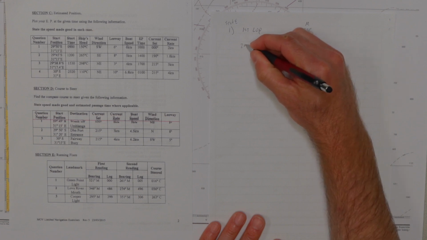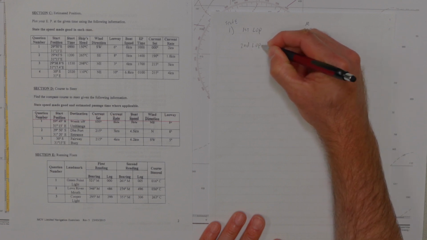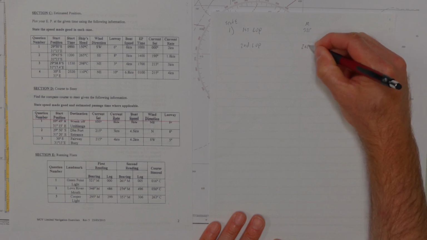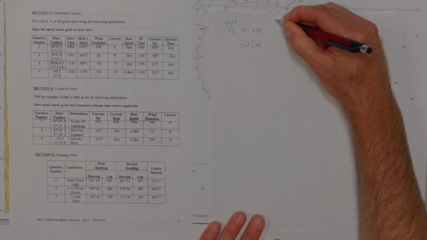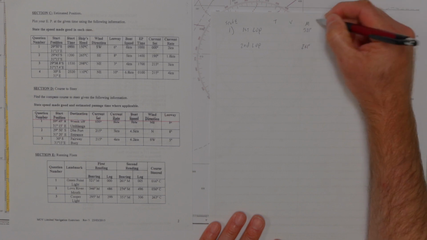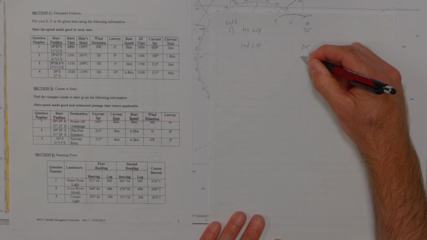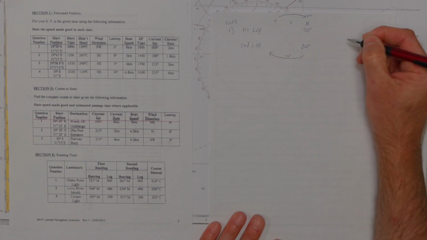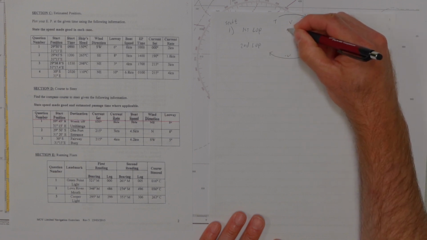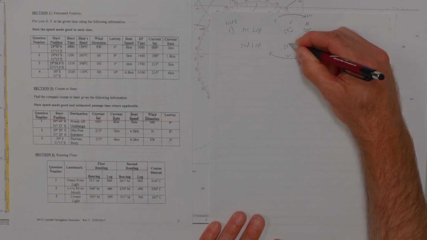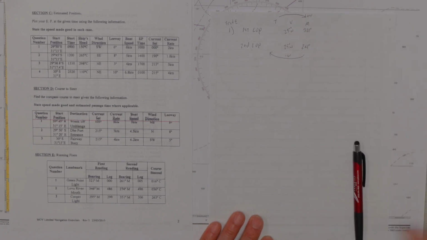Our second line of position has a magnetic bearing of 261 degrees. And so we'll want to set up a table, TVM. Anytime we're going that way, we would add west, but anytime we're working back, we would subtract west. And just like every other problem, we're working with 25 degrees west variation.